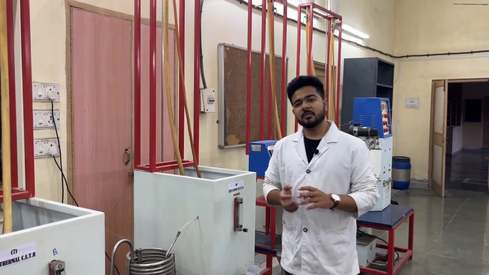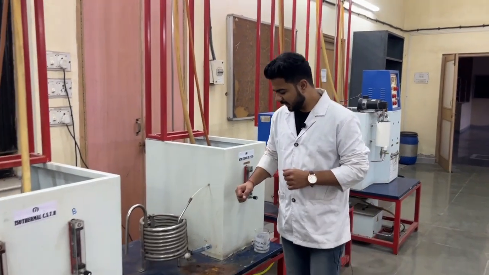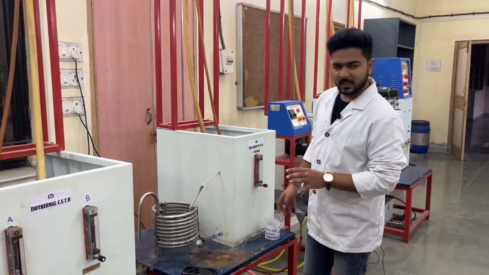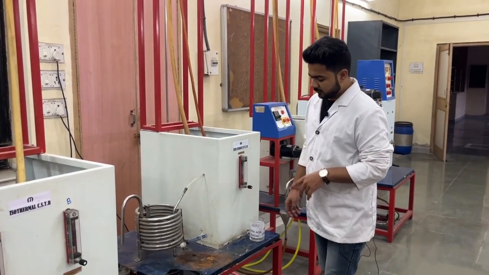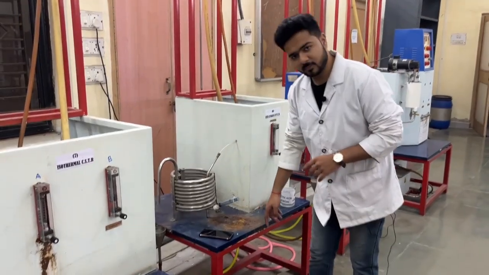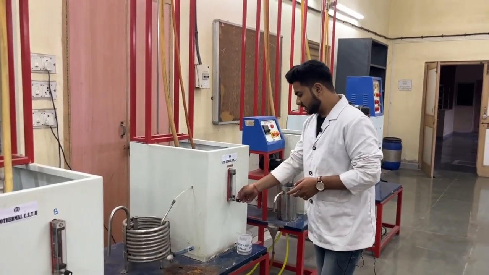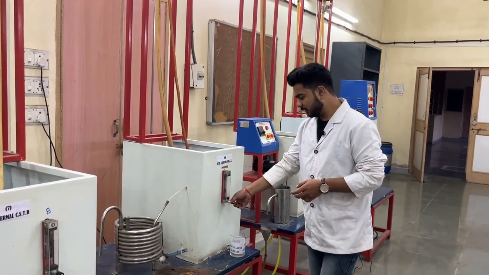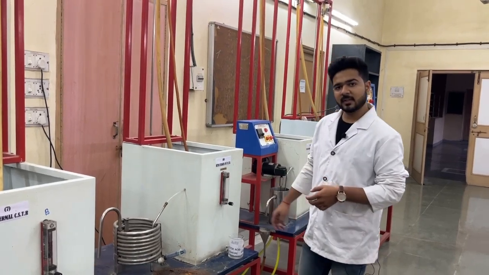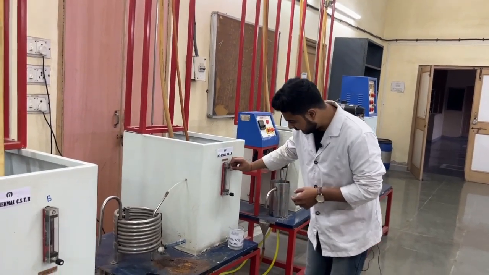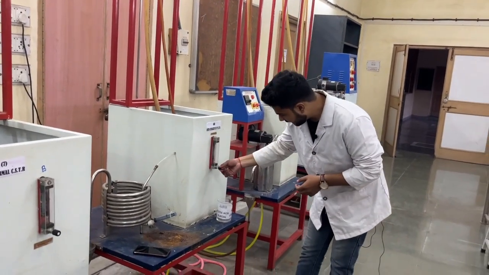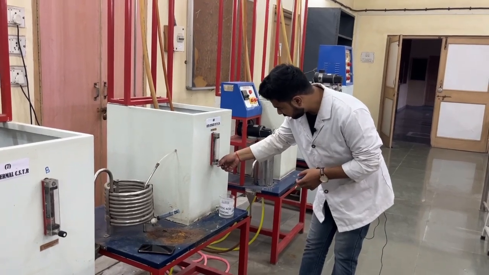As we have performed our first reading and drained our reactor, we will set up the reactor for the second reading. So we will turn off the drain knob from below, and we will start our flow rate for the second reading. For the second reading, we will use the 20 lph flow rate. We will set the rotameter knob to 20 lph.